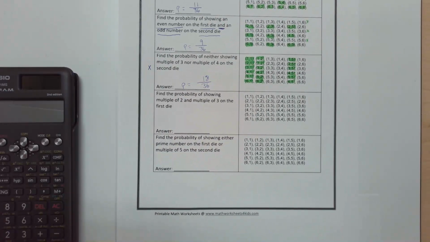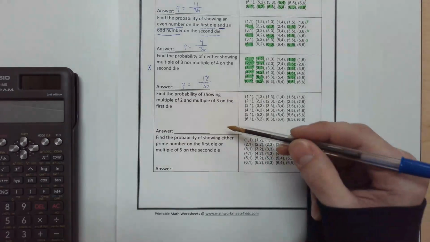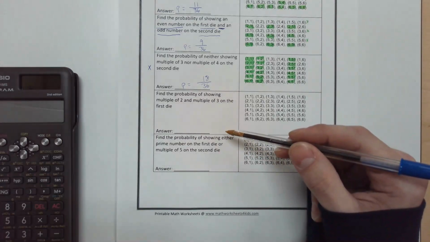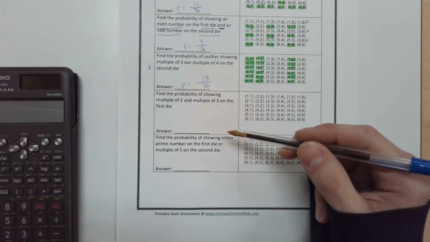Find the probability of showing multiples of 2 and multiple of 3 on the first die. Now, this is a bit of a confusing question. What they're actually looking for is a common multiple.